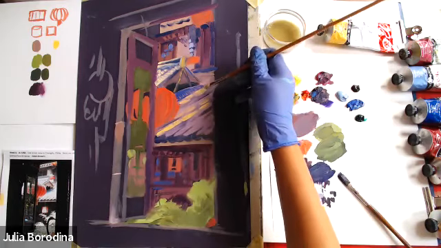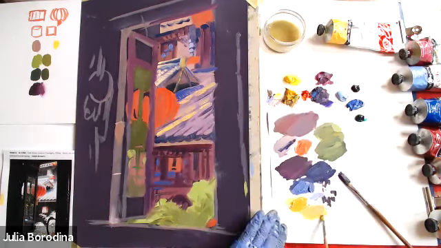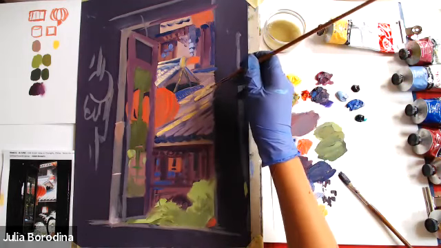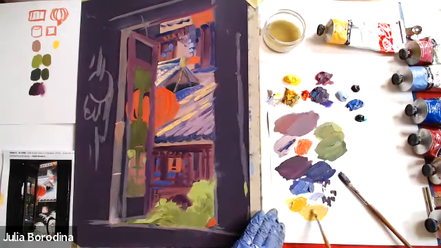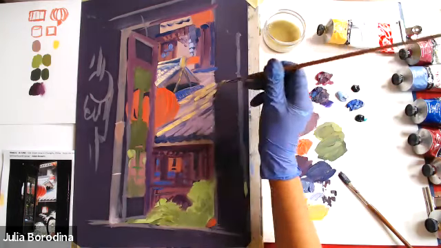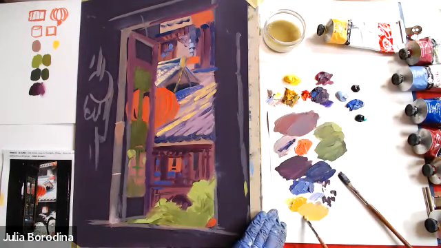Okay, maybe some smaller ones at the back. I want to keep some of the imperfections. Maybe some of the tiles were repaired, maybe some of the newer work, older work.